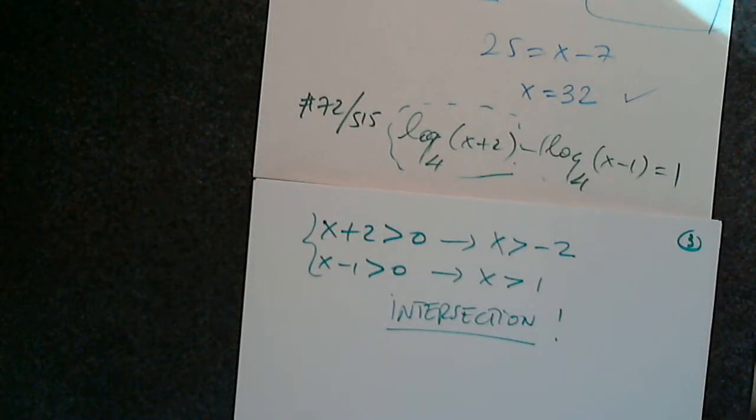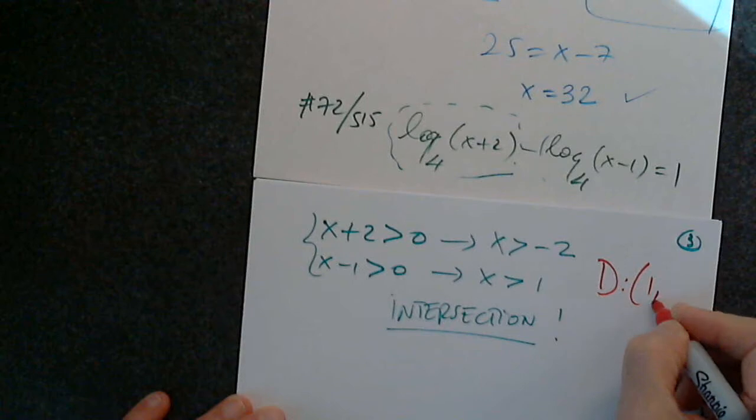So watch this for a second. So this is negative 2 and greater. And right here somewhere is 1 and greater. So I need to find the territory that fulfills both conditions at the same time. From negative 2 and greater, and from 1 and greater. Wouldn't it have to be 1 to infinity? Exactly. So the domain must be 1 to infinity.